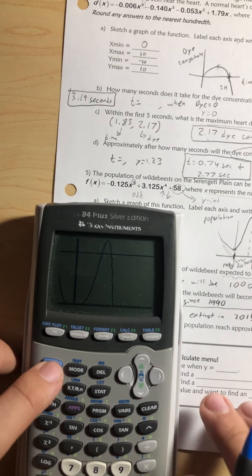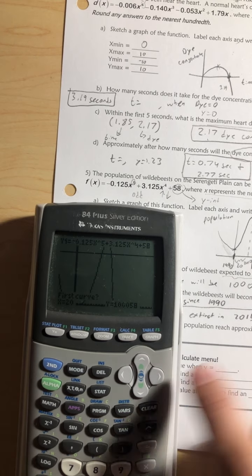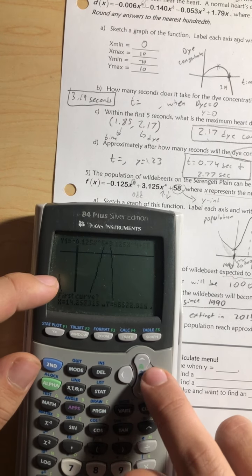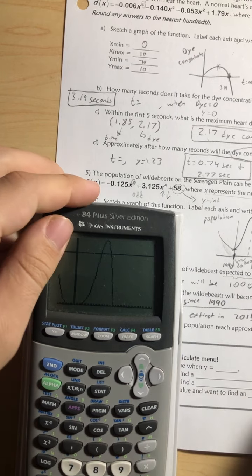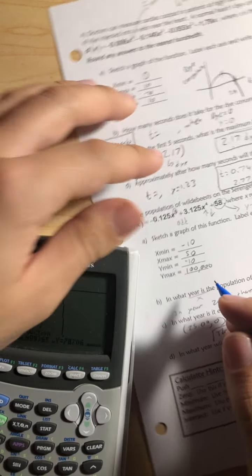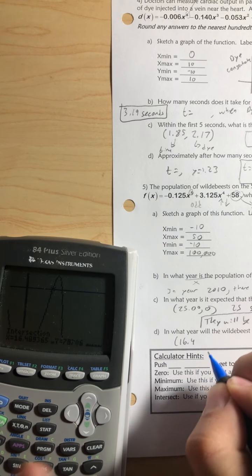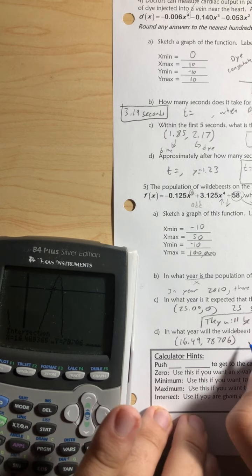So to do intersections, I do second calc, table down to intersect. I'm on the polynomial function at first, so I want to get kind of close to that first intersection. Press enter, second curve, enter, guess, just enter. I have the point 16.49 and 78706.